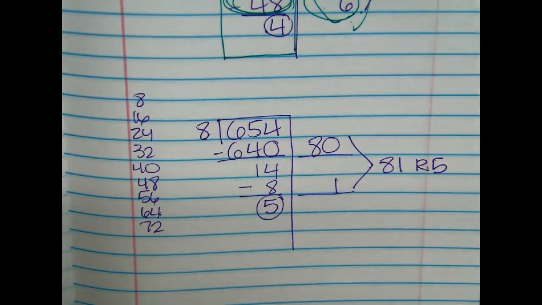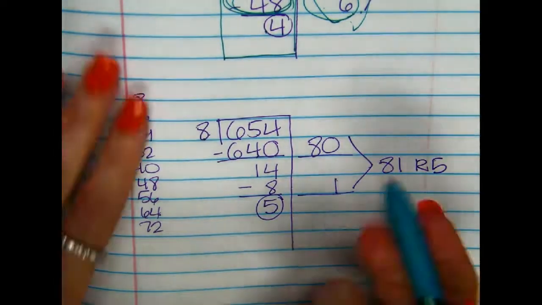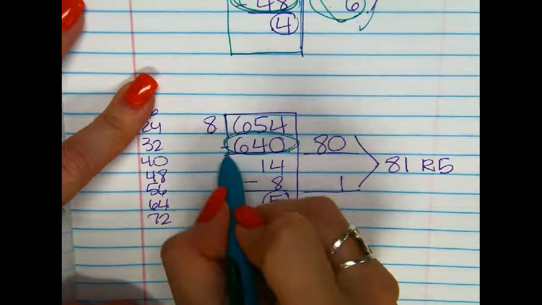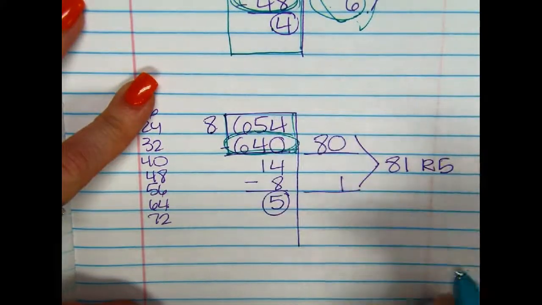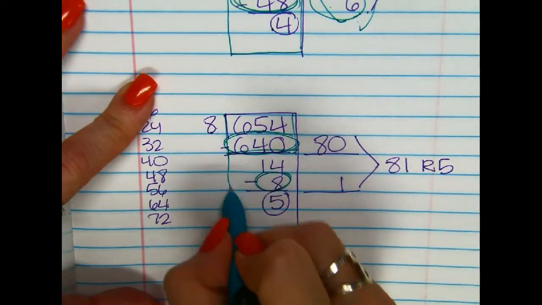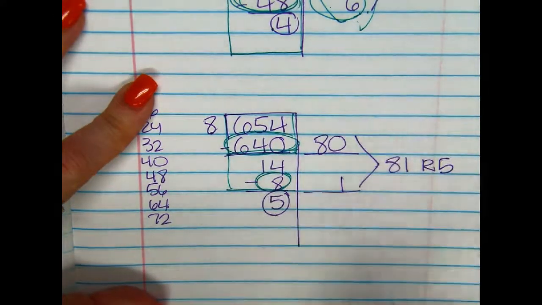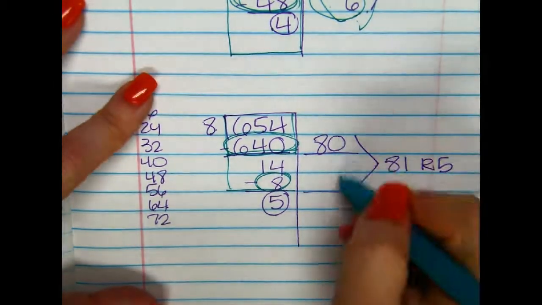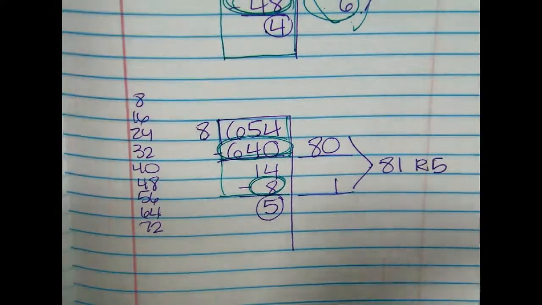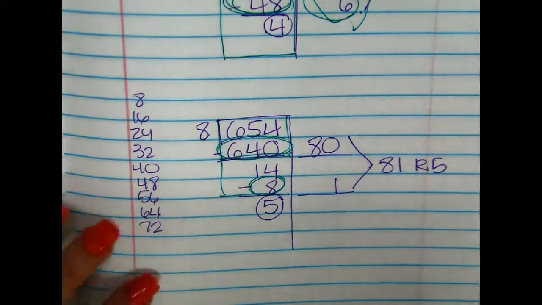And again, this really is just like an area model in reverse. 8 times 80 is 640. That's what would be in this section of this area model. 8 times 1 is 8. That's what would be in this section of the model. And then we'd have 6 on the outside. If we put those numbers back together, we have 81 with a remainder of 6. Let's do another one that's not dividing by 8.